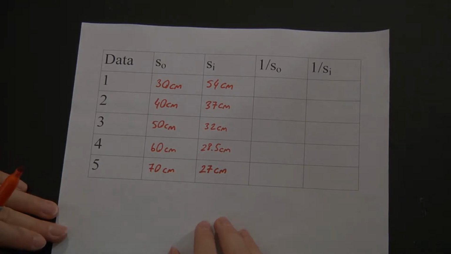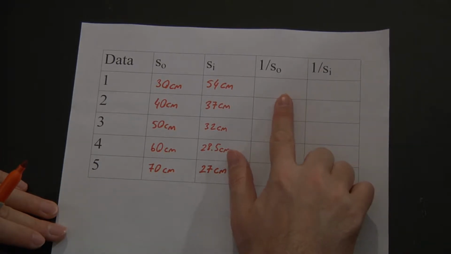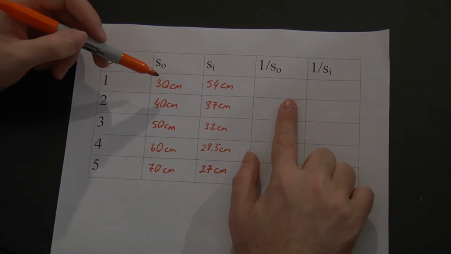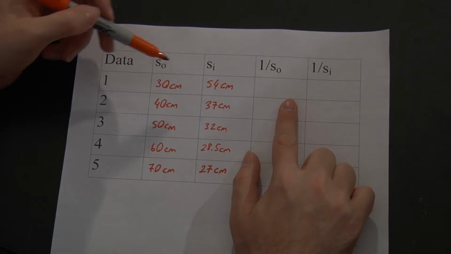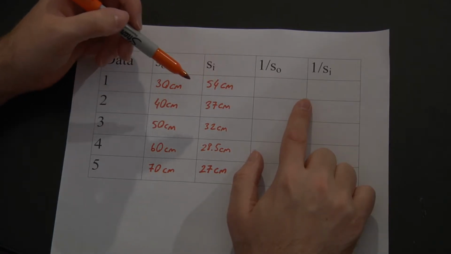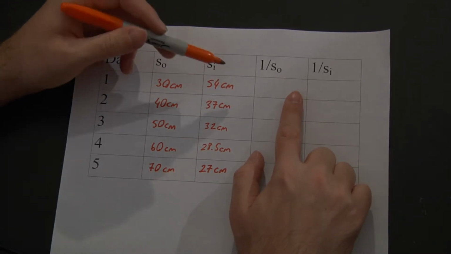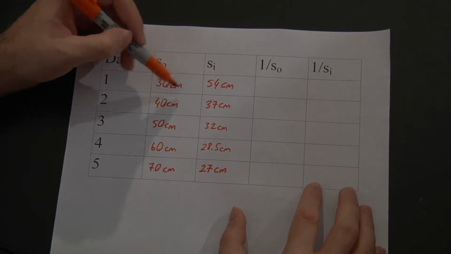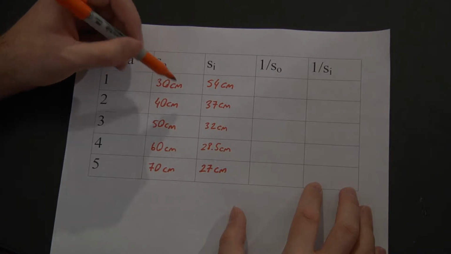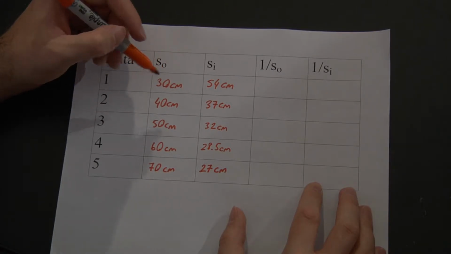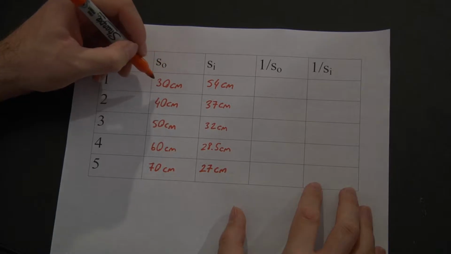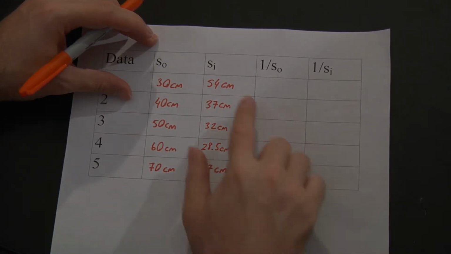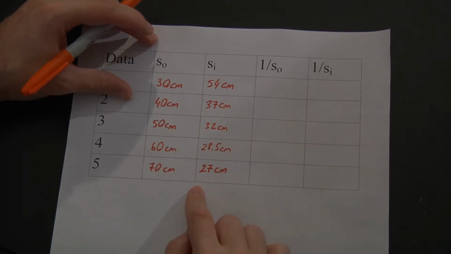We will just calculate 1 over SO and 1 over SI. And we know our SOs, this is the position of the object, and we know our position of the images, and then we will just calculate those. But before we do this, make sure that we convert all of the centimeters to meters because the equation is according to meters. So we can just move the decimal point 2 times. And we're going to calculate all of our data according to meter system.